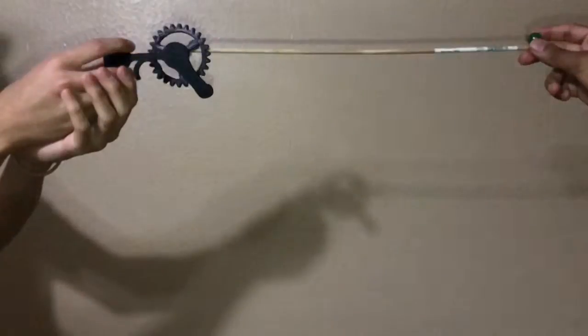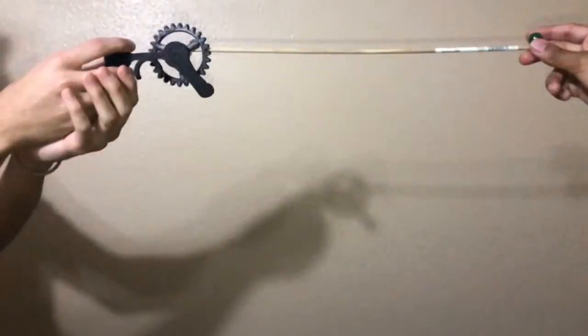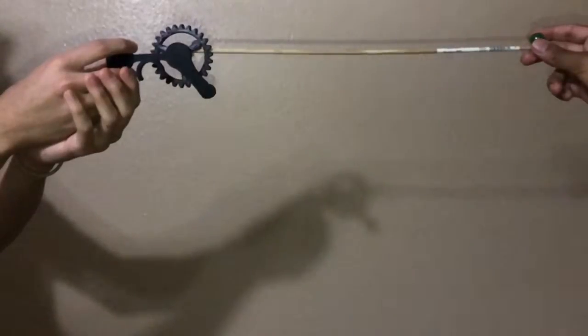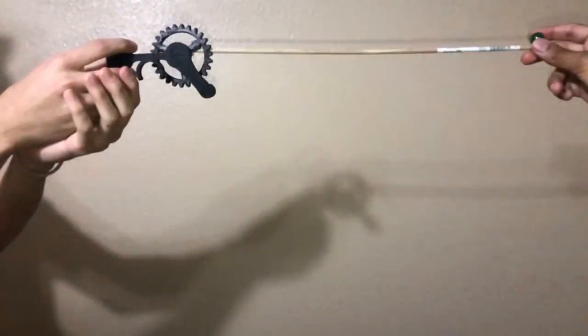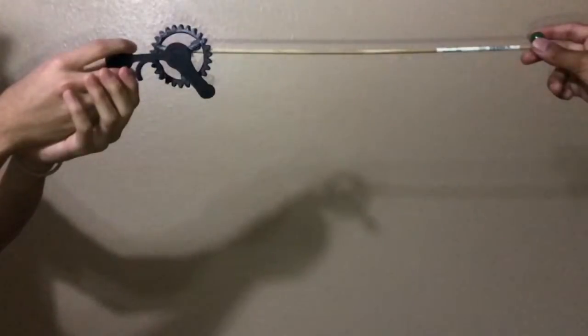If you pay attention to the ball and the tip of the rod in this clip, you'll find that the tip of the rod is falling faster than the ball. The ball is accelerated by gravity, and thus the tip of the rod is falling faster than the acceleration due to gravity. But why?